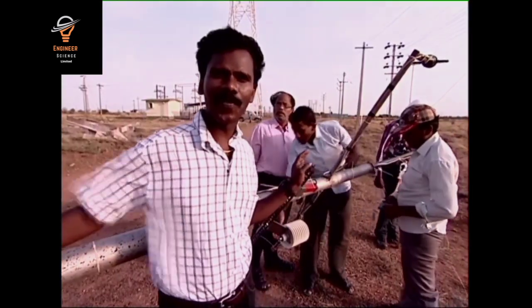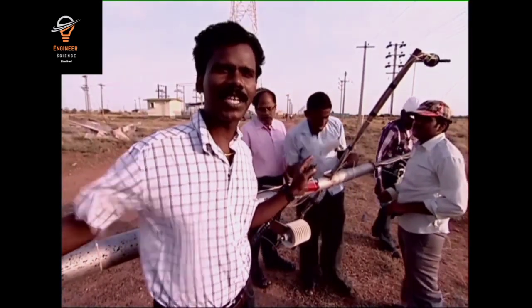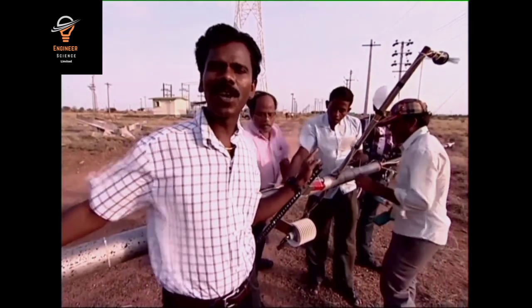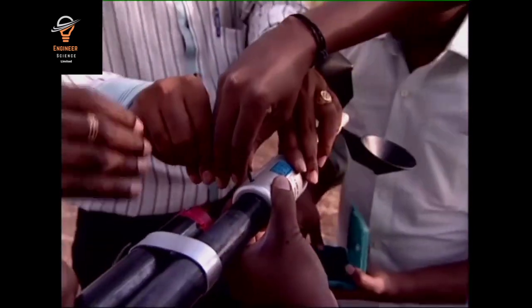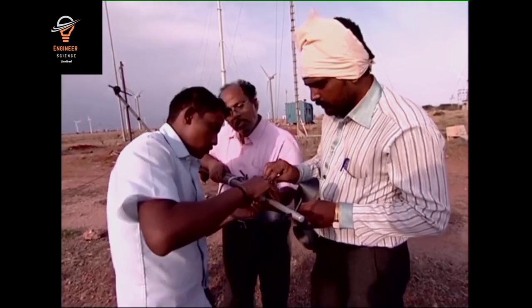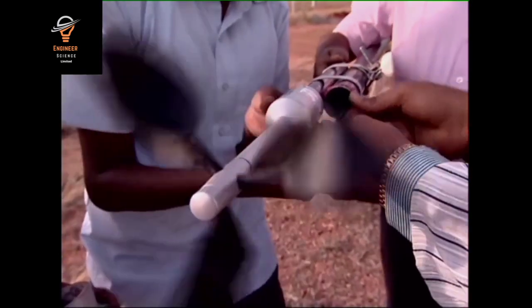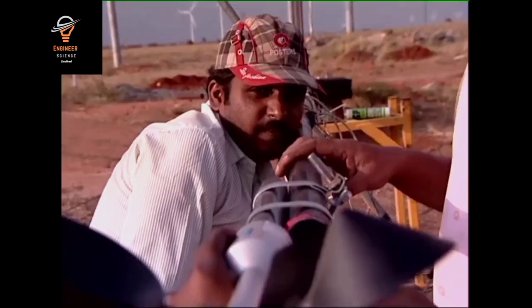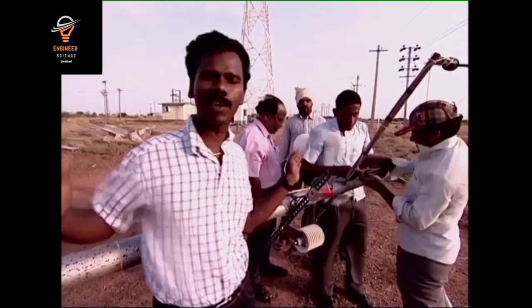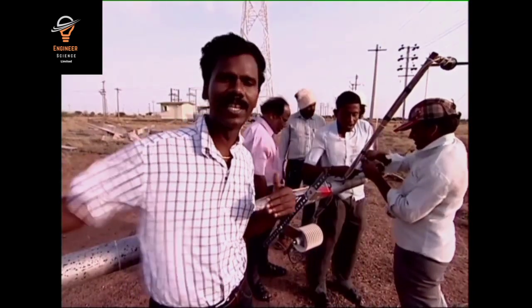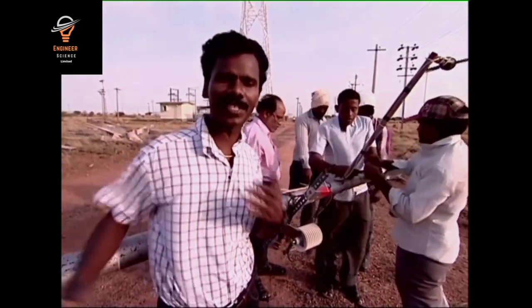We are standing at the field, wind turbine test station. So now a wind mast is being installed. The mast has different instruments: wind anemometer, wind vane, temperature sensor and pressure sensor. The data will be collected and stored in the data logger. It will be analyzed at the office. This data will be used for verification of our wind atlas.